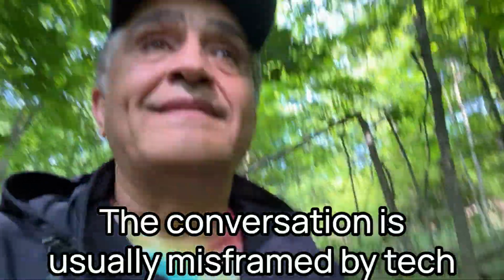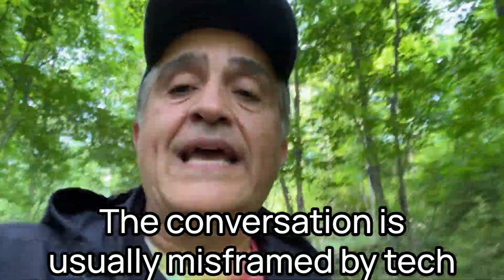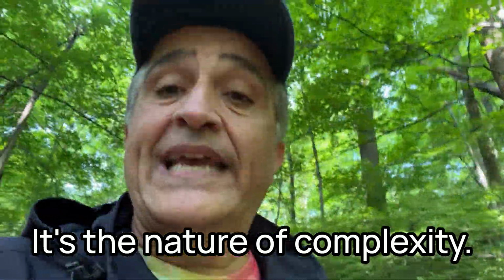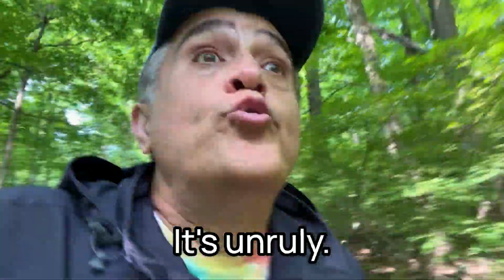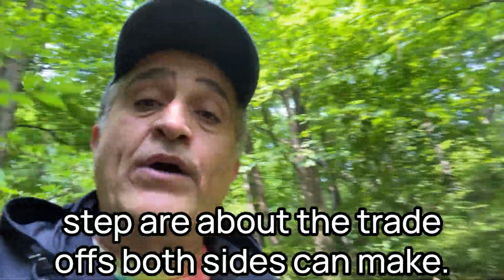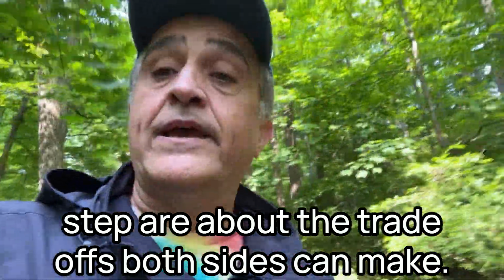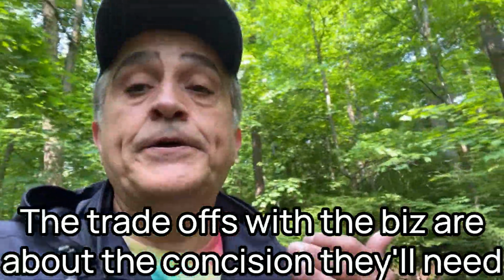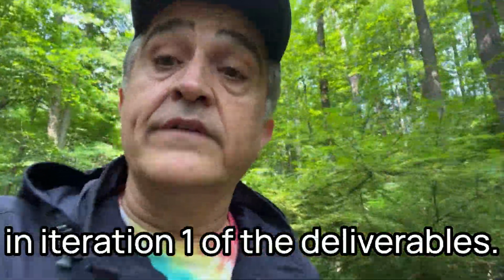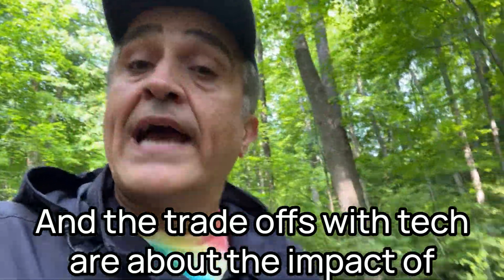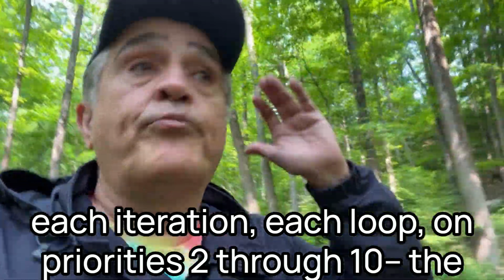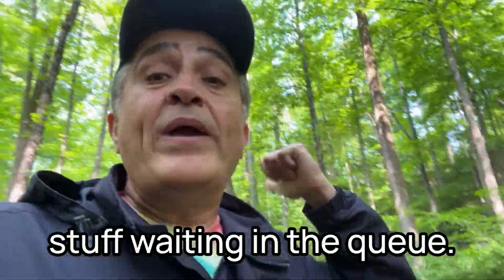The conversation is usually misframed by tech as being scope creep. It's not. It's the nature of complexity. It's hard to box. It's unruly. So the questions that should be asked at this step are about the trade-offs both sides can make. The trade-offs with the biz are about the concision they'll need in iteration 1 of the deliverables. And the trade-offs with tech are about the impact of each iteration, each loop, on priorities 2 through 10, the stuff waiting in the queue.